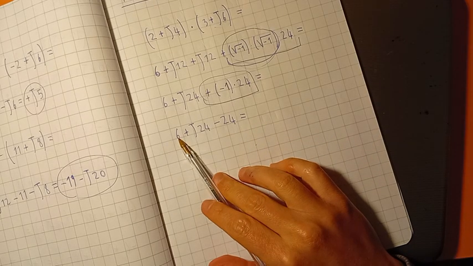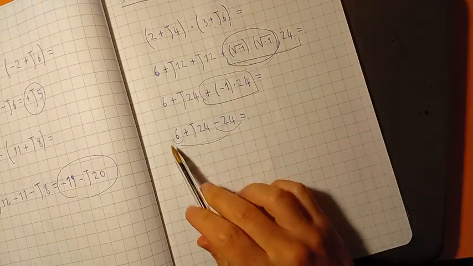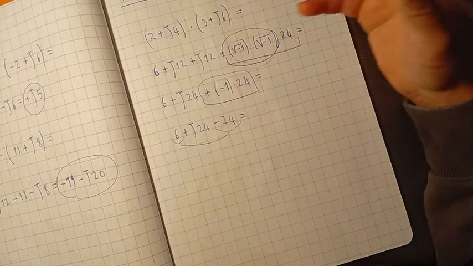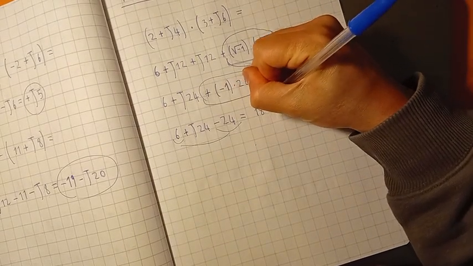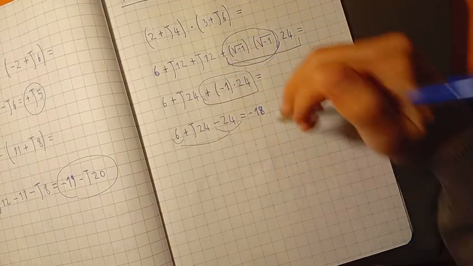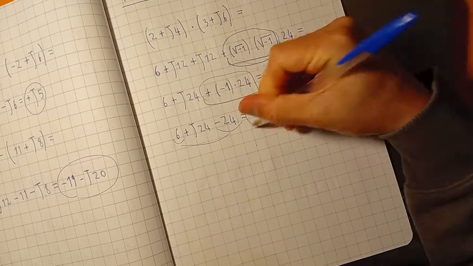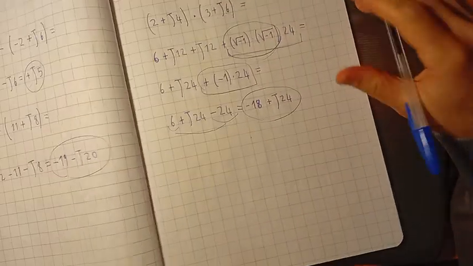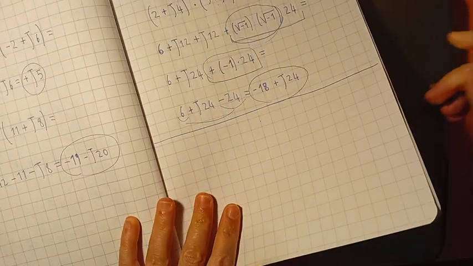We have 6 minus 24. We can do the algebraic sum of these two, and the result is minus 18 plus j24. This is the result. I hope you have understood how multiplications work. I'll do another one just to make another example. Let's do another one.